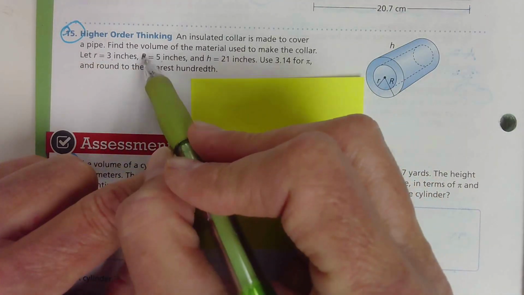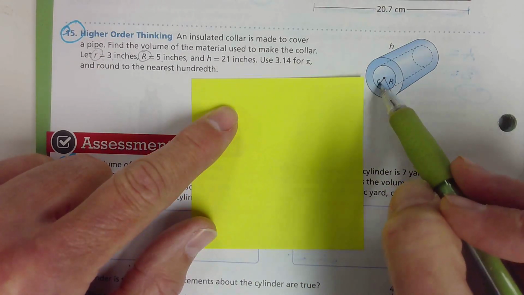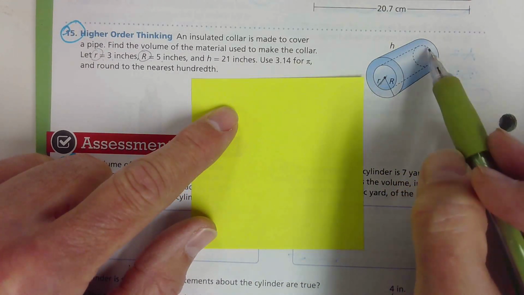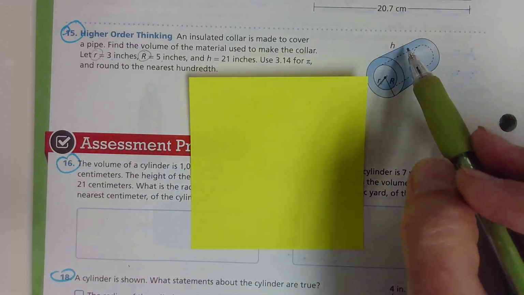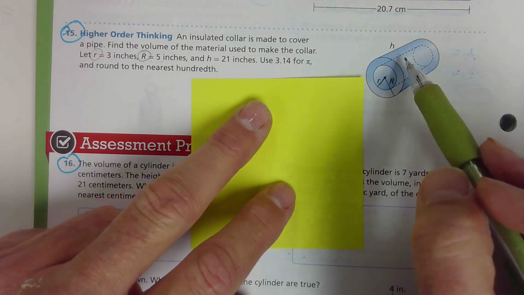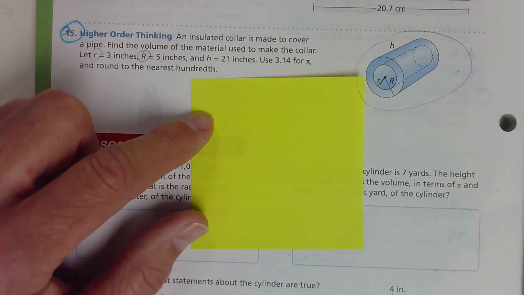So notice the larger r and the smaller r. The smaller r is the radius of the inside cylinder or inside area. That's the actual pipe that we're covering. The larger radius includes all of it. And so that's what I need to do.